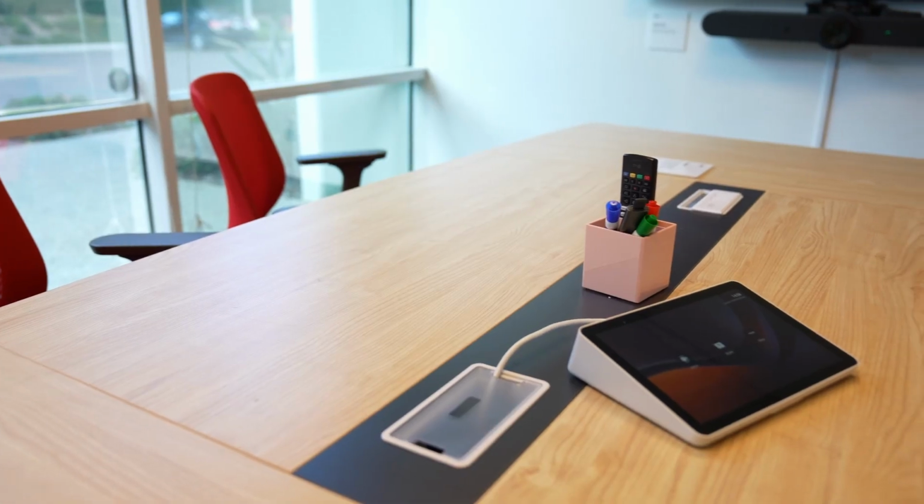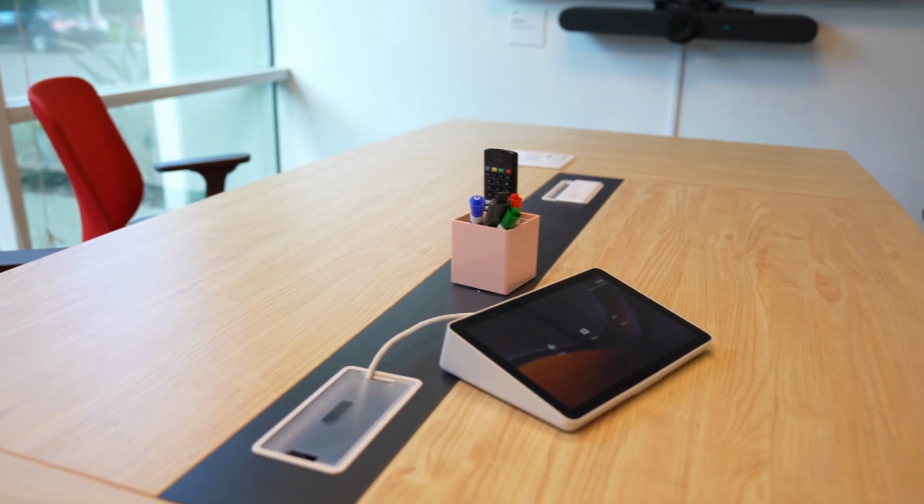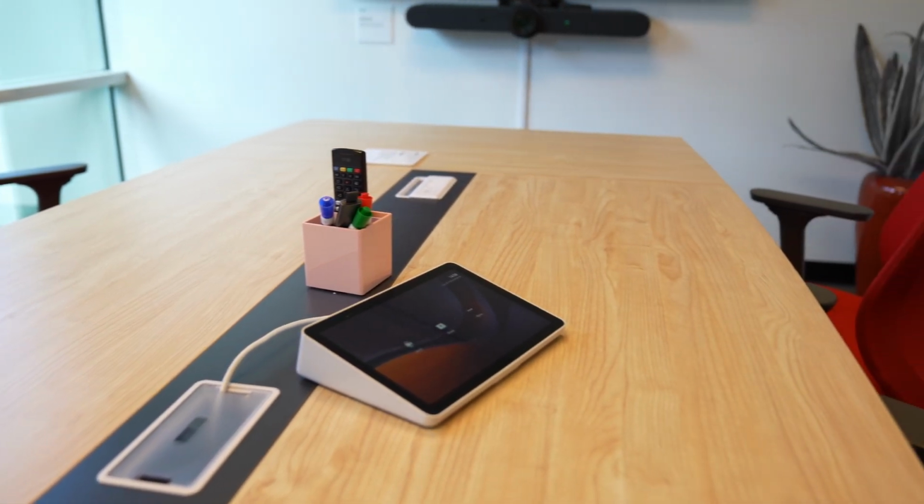What makes Rally Bar Huddle special is that it enables what we call a native Microsoft Teams room. Now, this can be done with just the device itself, as Rally Bar Huddle has a computer that's built into the camera. We call this a Microsoft Teams room on Android. Or it can be done by having a dedicated PC in the room and plugging the Rally Bar Huddle into that PC. We call that a Microsoft Teams room on Windows.